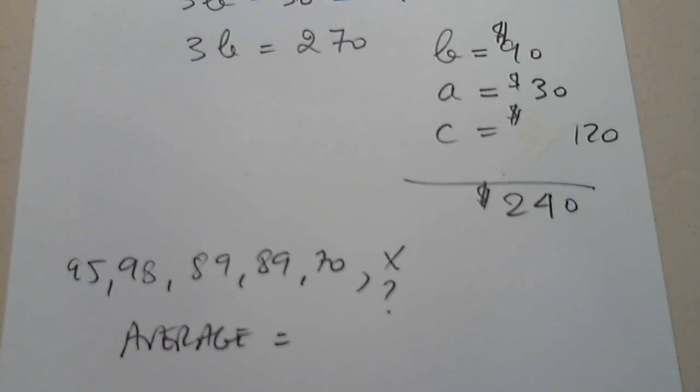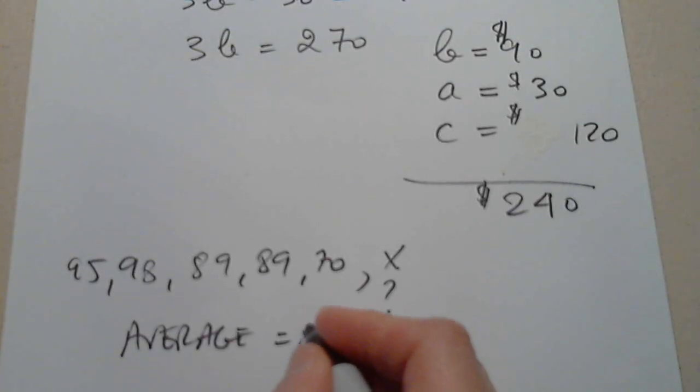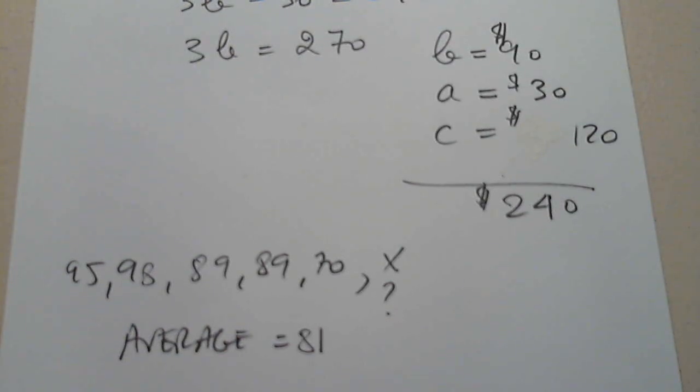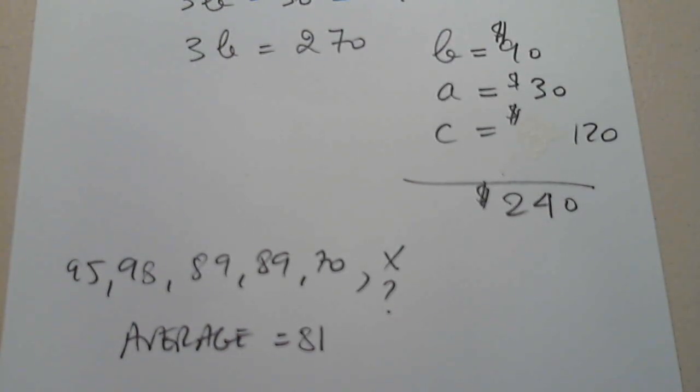The average is 81, correct. Good. So what are we talking about here? When we are looking at the average of 6 numbers, how do we get that? Add them all up, divided by the sum. Yes.